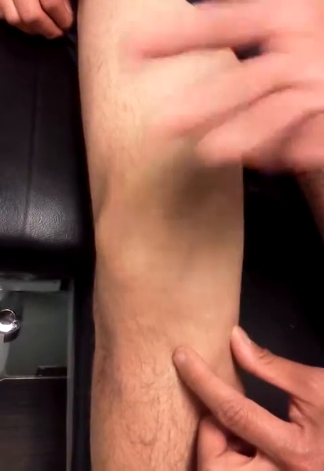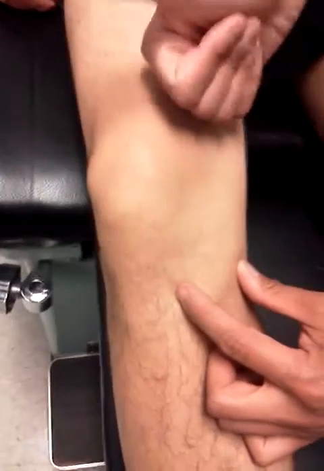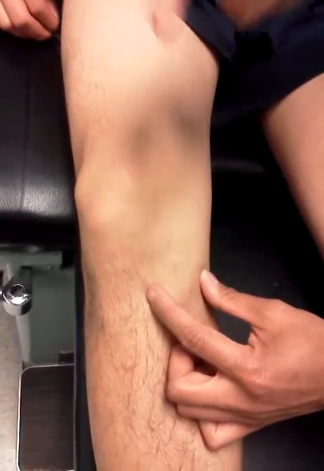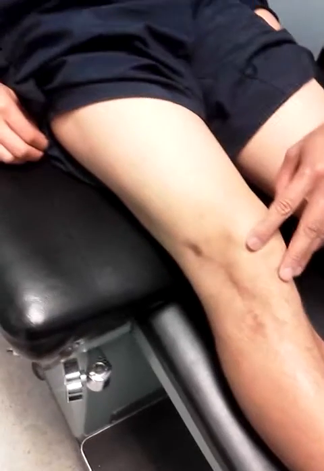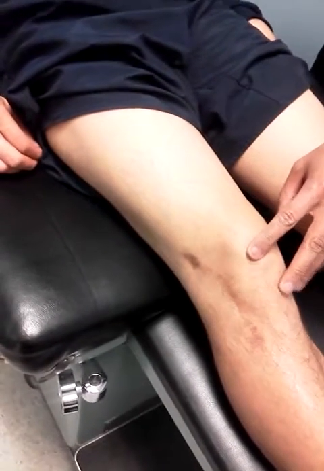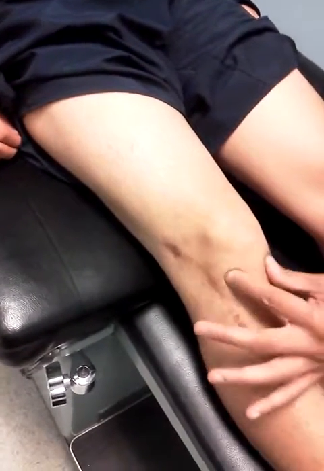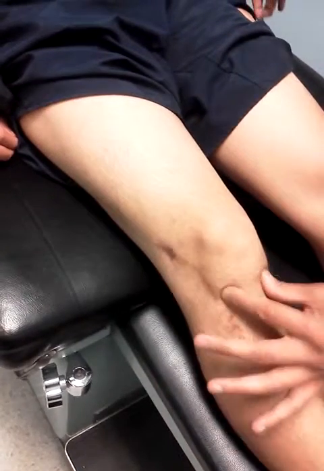Just in case they ask, they are sartorius, semitendinosus, and gracilis. All three muscles insert right here and make up your pes anserine section. So pes anserine bursa, iliotibial band, and of course right here this is your patellar tendon. Okay, good.